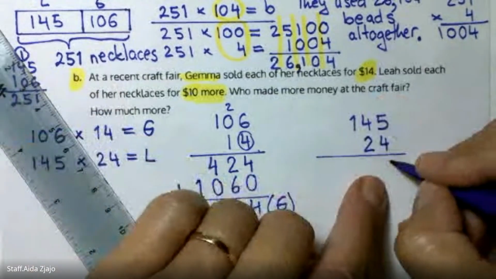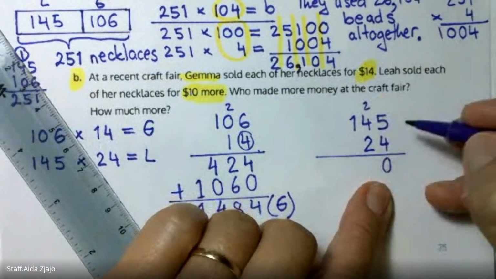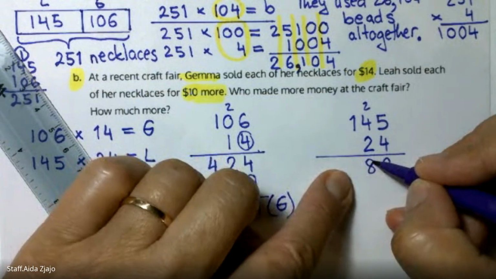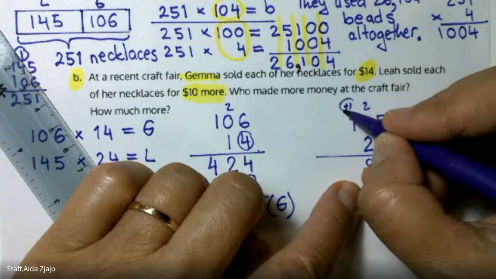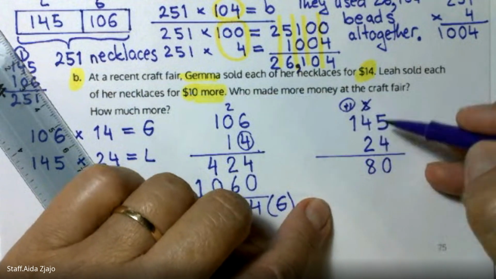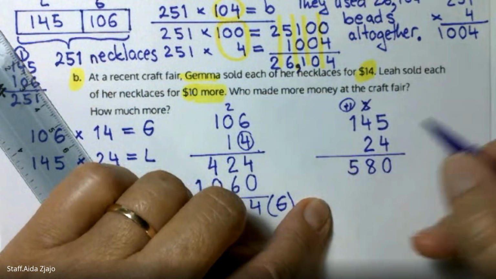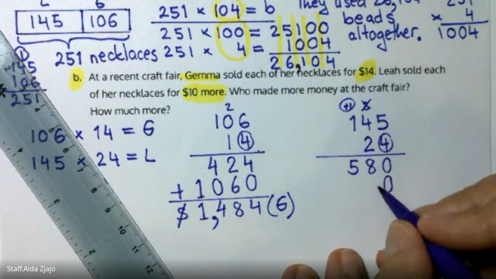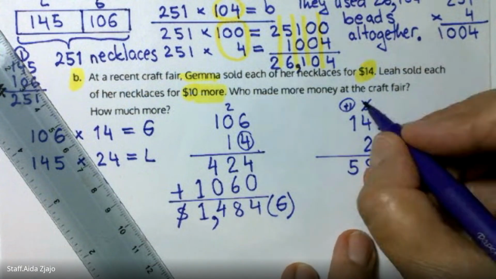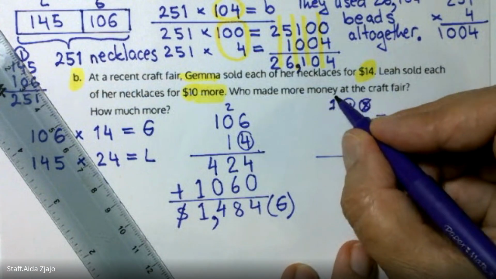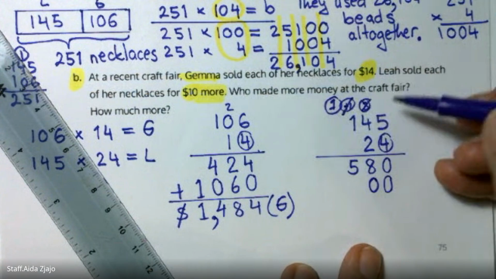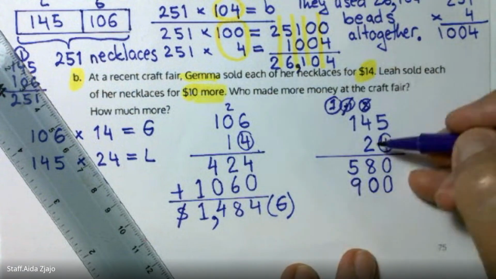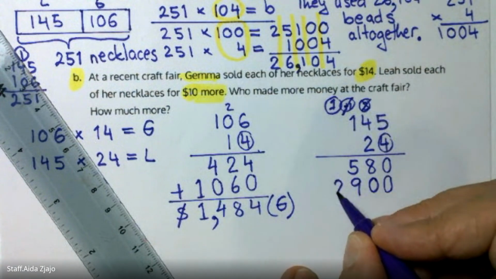Okay, 4 times 5 is 20. Remember 2. 4 times 4 is 16, plus 2 is 18. Remember 1. 1 times 4, 4 plus 1 is 5. Okay, I'm done with ones. So now 2 times 5 is 10. 0. I remember 1. Okay, 2 times 4 is 8, plus 1 is 9, and 2 times 1 is 2.